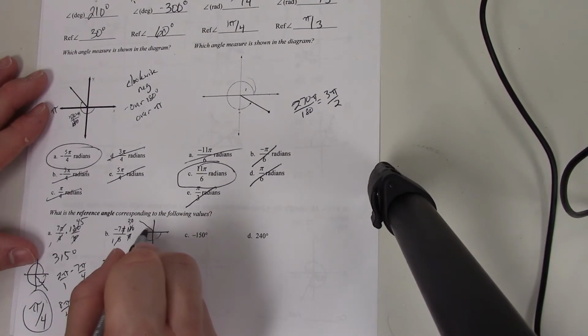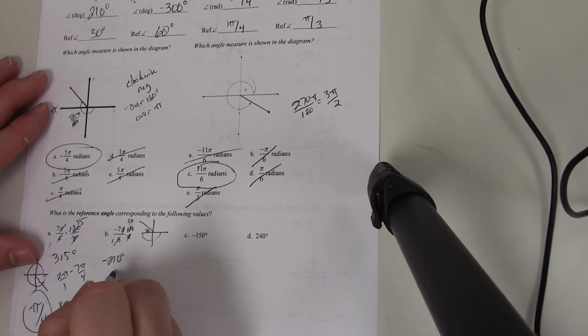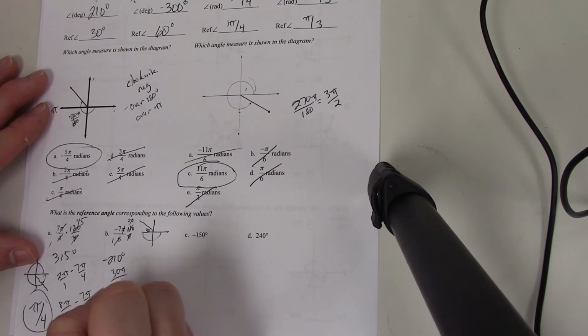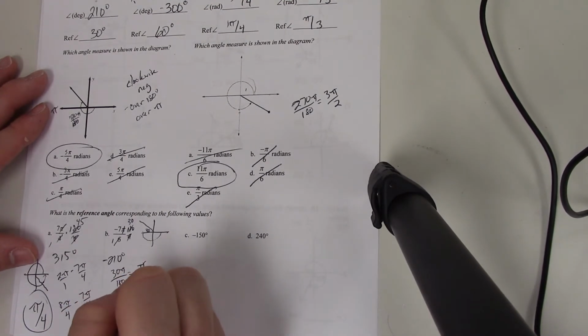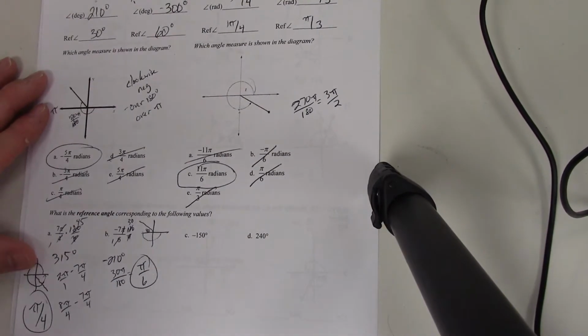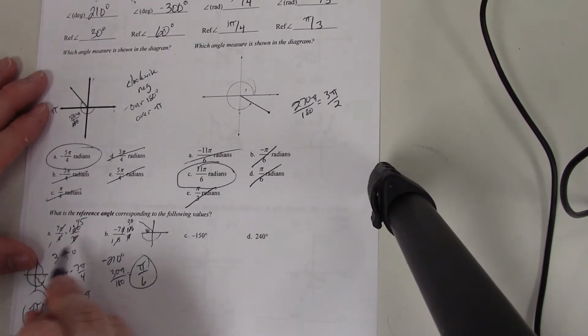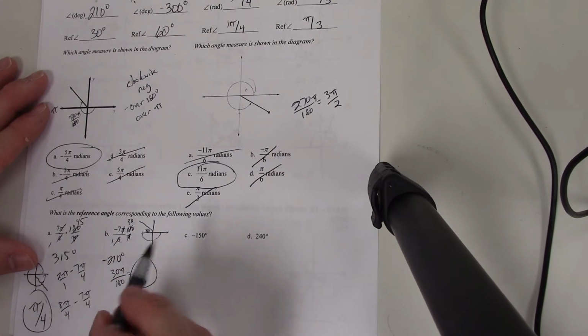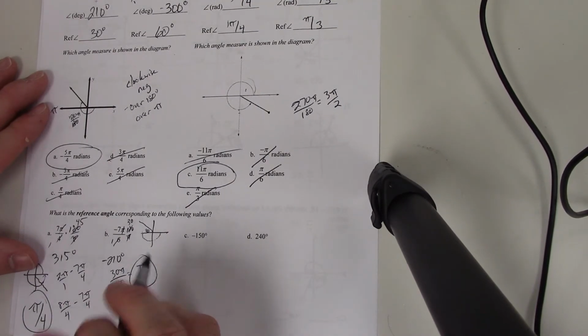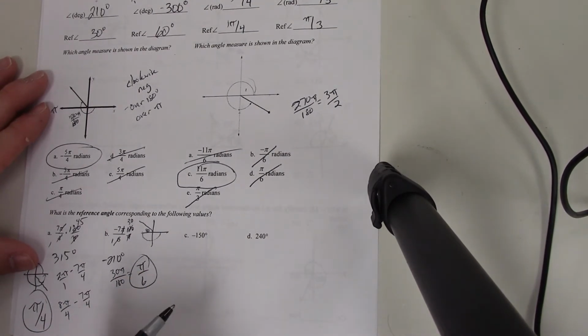So it's 30 more than 180, which gets me to 30 pi over 180, which is pi over 6. This is not easy. The next two are, but A and B are not quite that easy. Try them. It's not going to be crazy tested on, but it's something I'd like you to try.